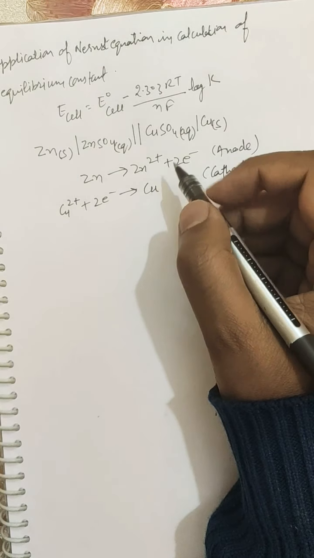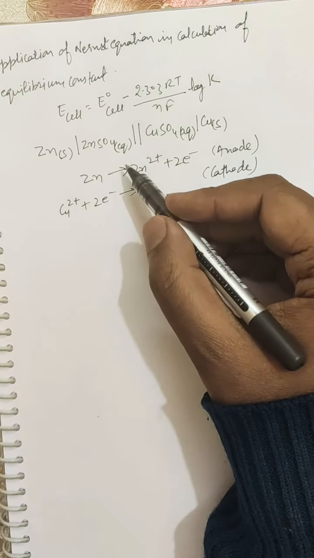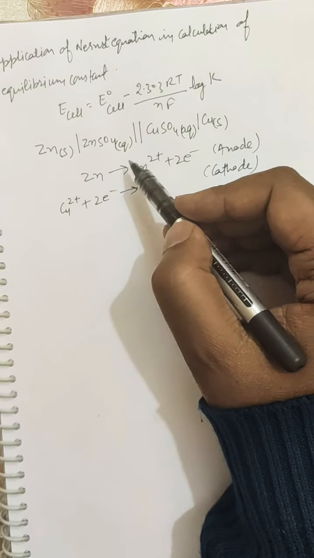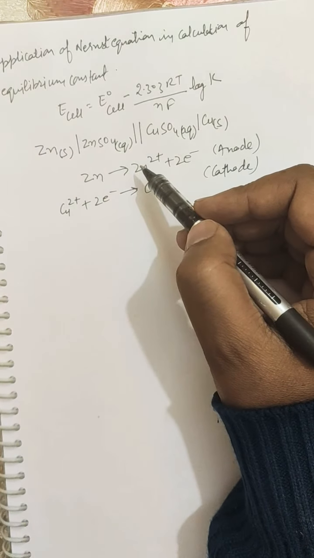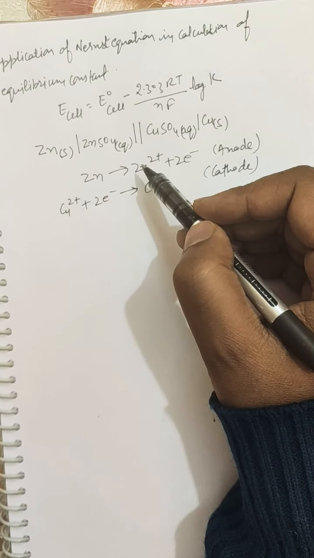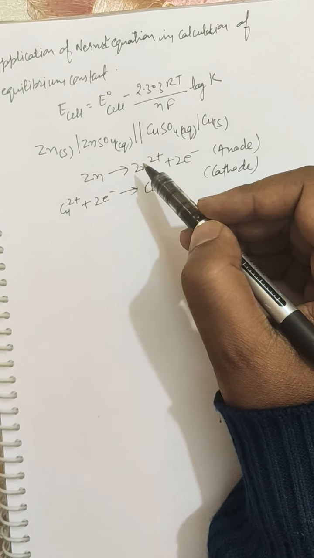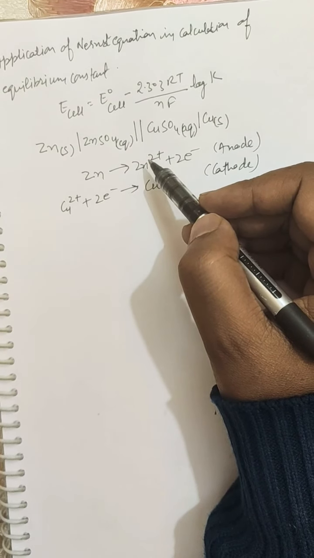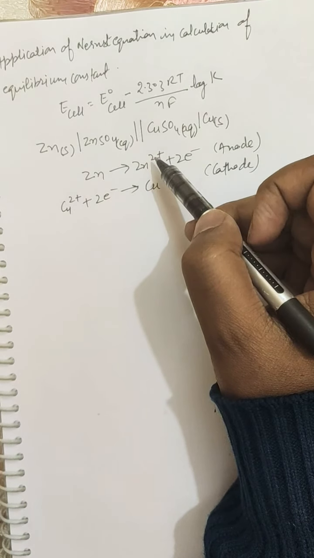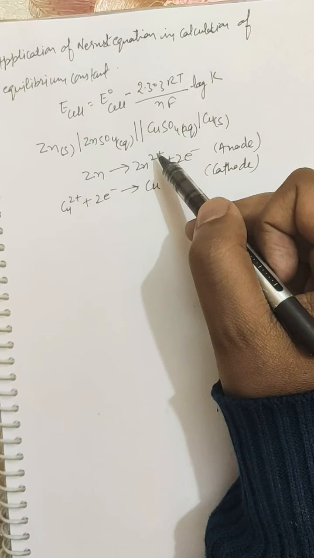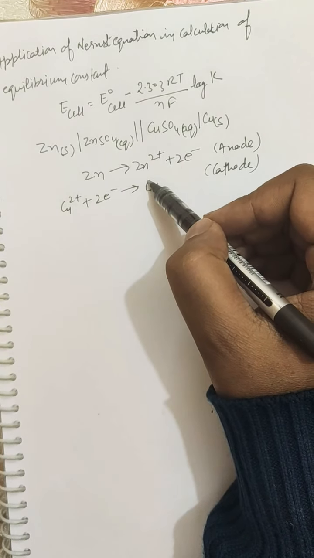This I had also explained for the zinc copper electrodes when I was telling you about the electrochemical cells in the initial lectures of this chapter. As the cell reaction takes place, the concentration of zinc sulfate increases with time while that of copper sulfate decreases. Why?